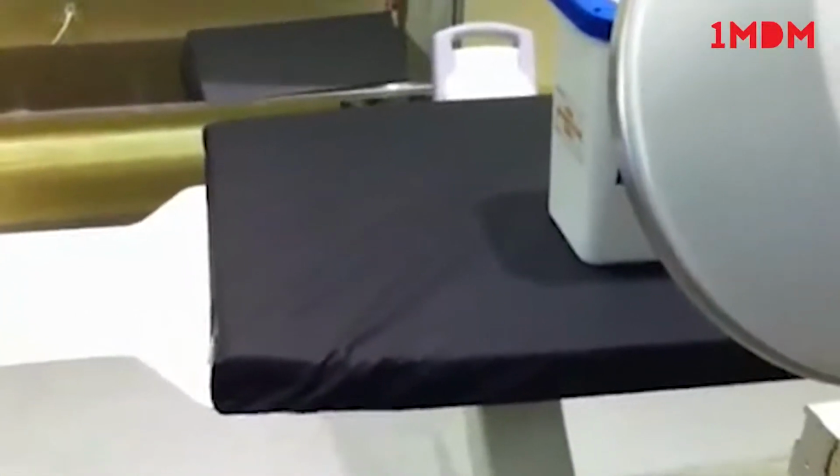I lock this one back so it won't move. When you start to swing here, sometimes you're not positive if this is going to strike the table or not. Something you don't really want to do, especially in the middle of a surgery, is hit the table that the patient's on. So let me bring it back to position. I take this lock off.